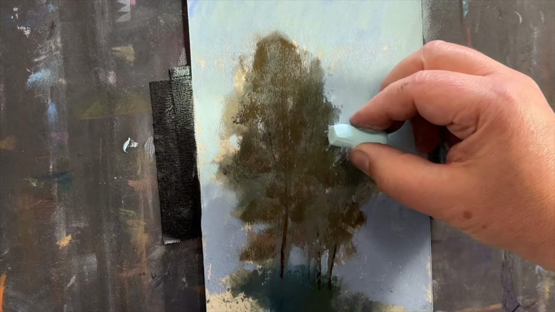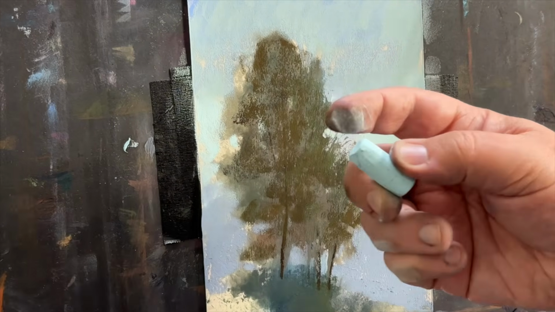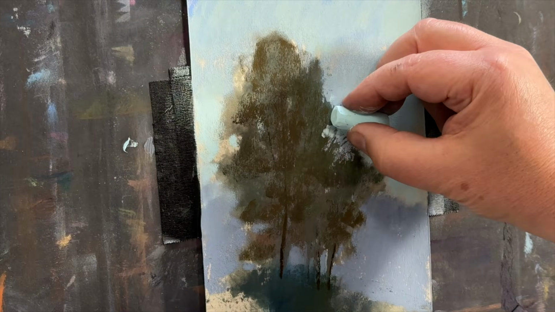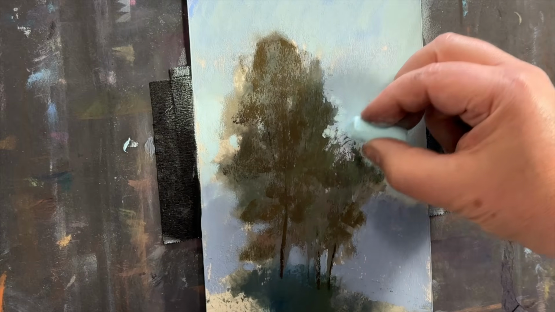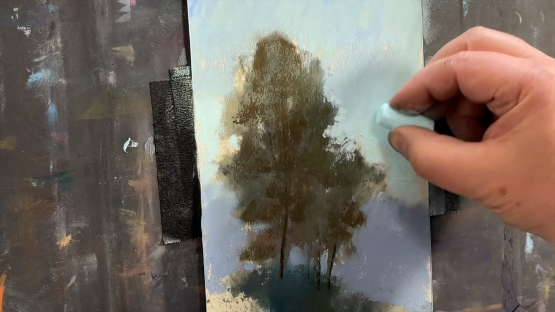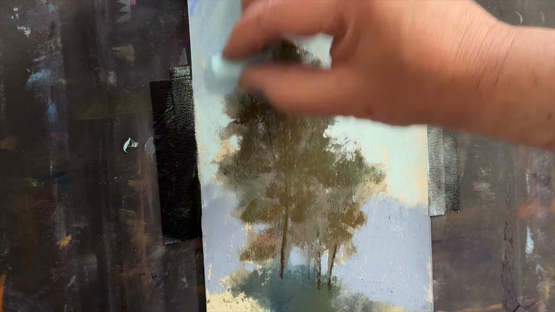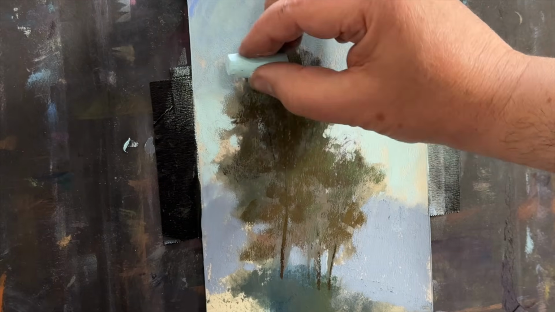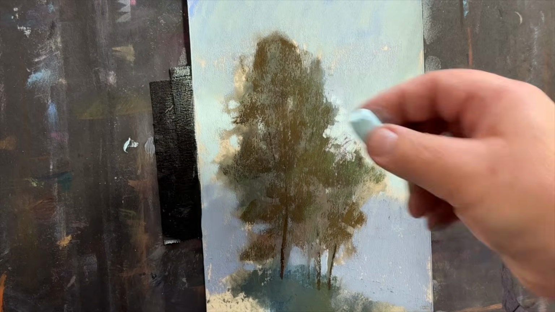Of course I can always come back in and, working on the tip of the brush, carve in using a light amount of pressure and reshape the tree itself to make sure it has the overall shape that I'm looking for, right? I could continue to work like that.